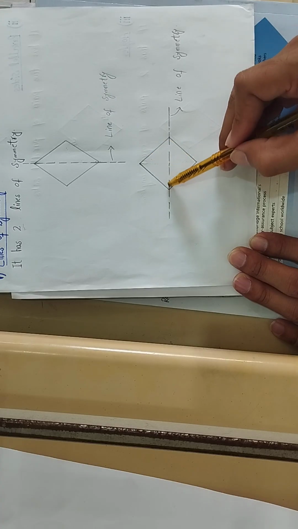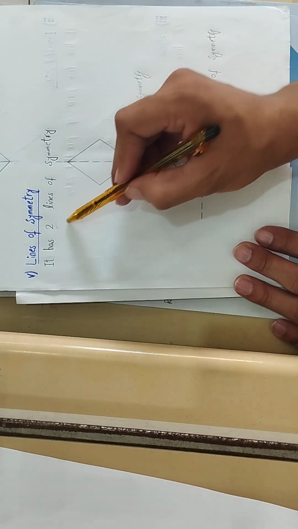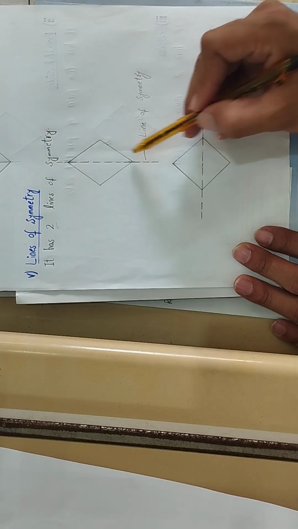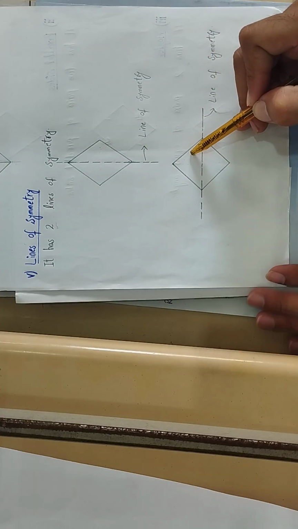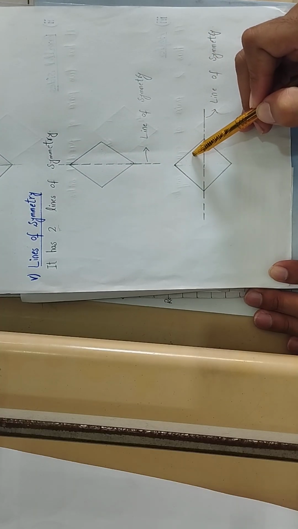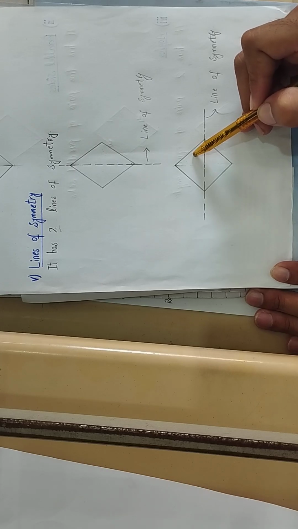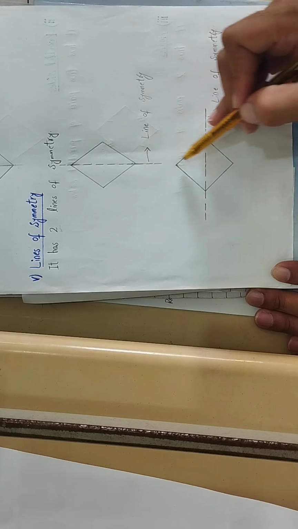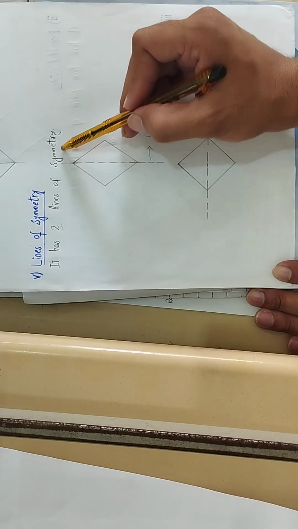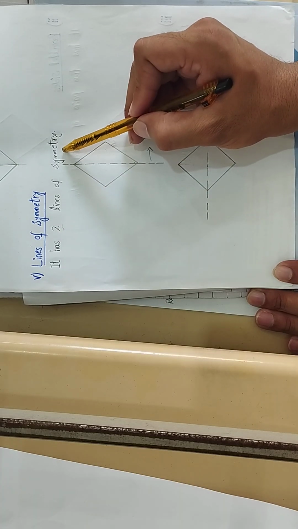It means this one is also a line of symmetry. So there are total 2 lines of symmetry in a rhombus. कोई और line हम यहाँ पे draw नहीं कर सकते हैं which divides the shape into 2 equal parts. So we can only draw 2 lines. It means there are 2 lines of symmetry in shape rhombus.